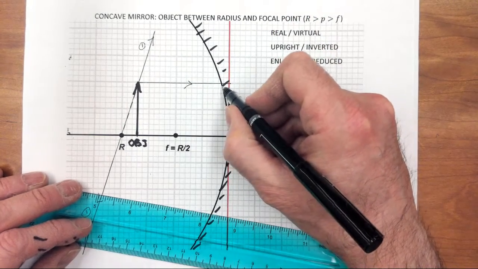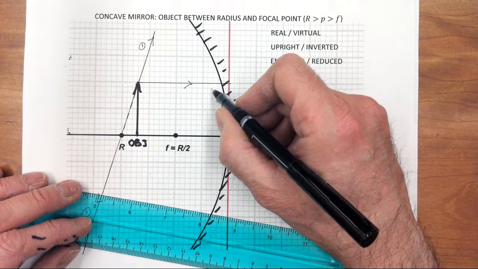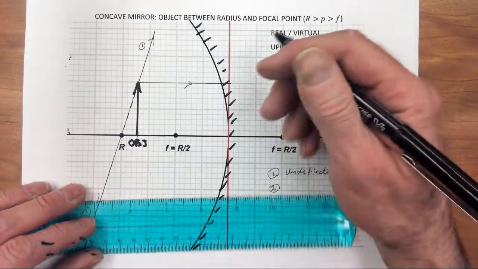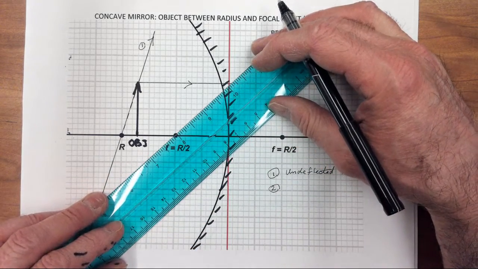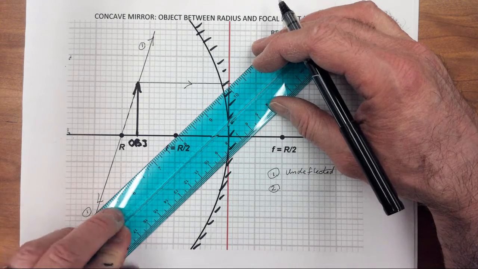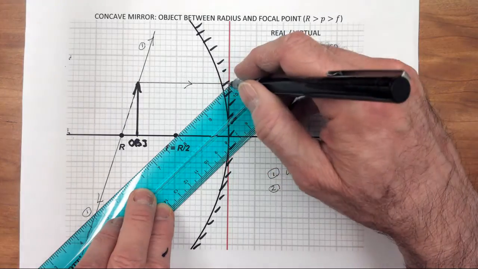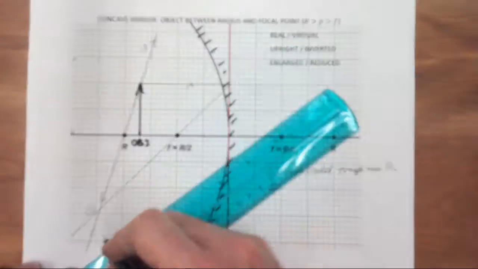Well, the normal at the surface of the mirror is going to be pointing downward a little bit, which means that there will be a deflection towards the axis. Now, there's got to be a focal point in this one because there's a parallel incoming, so it's going to be this focal point right here. So there's our ray doing this.